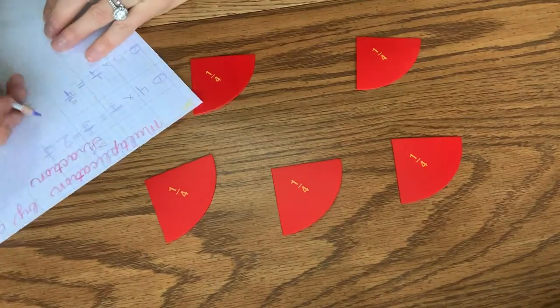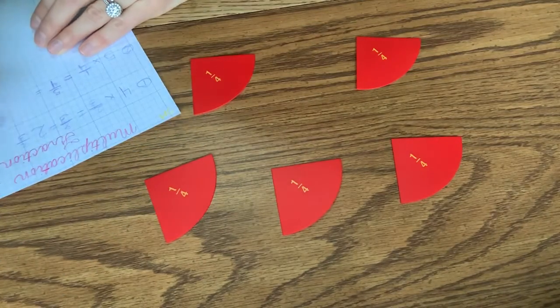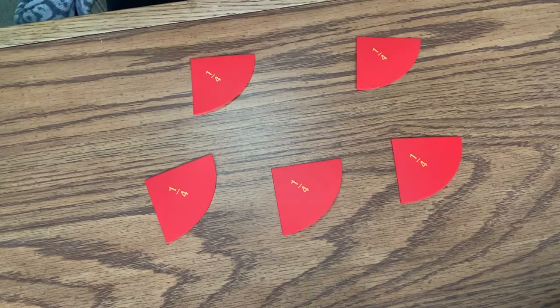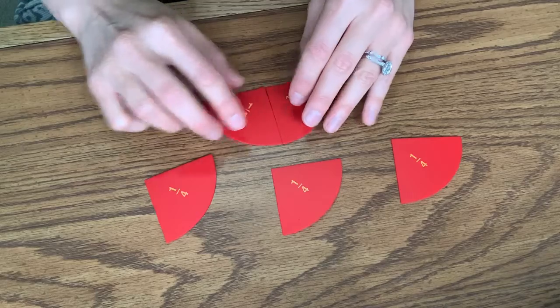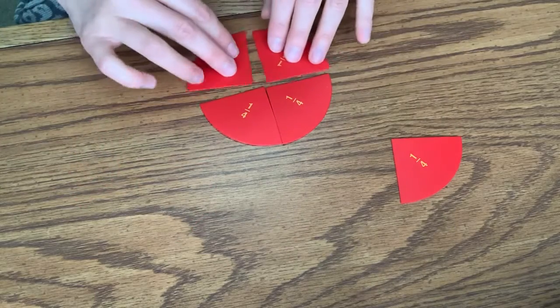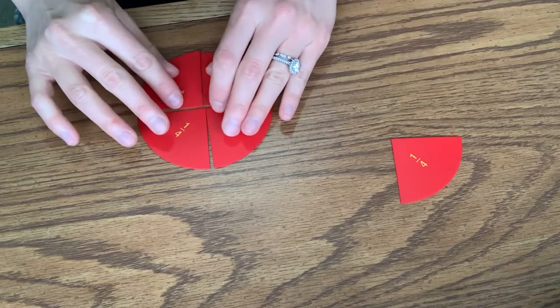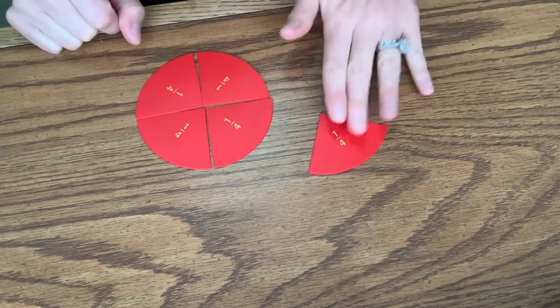But notice the numerator is larger than the denominator. Improper fraction alert. We don't allow those. So we must simplify it and see how many wholes we can make out of our pieces. Well, we know 4 fourths makes 1 whole, and then we have that other 1/4 tagging along.